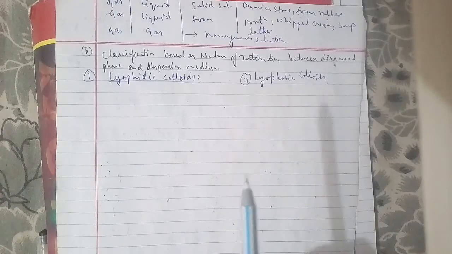In terms of lyophobic colloids, the word lyophobic means liquid-hating. Substances like metals and their sulfides, when simply mixed with the dispersion medium, do not form colloidal sols. Their colloidal sols can be prepared only by special methods, which will be discussed later.